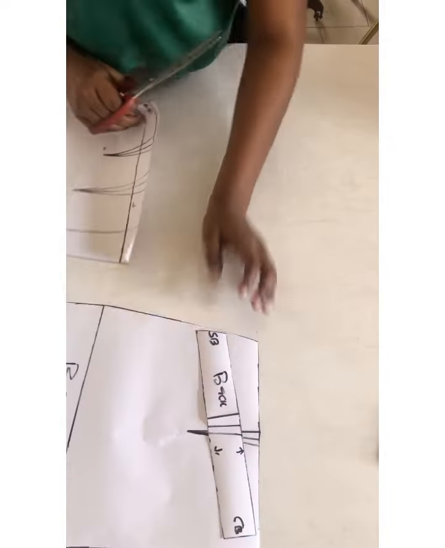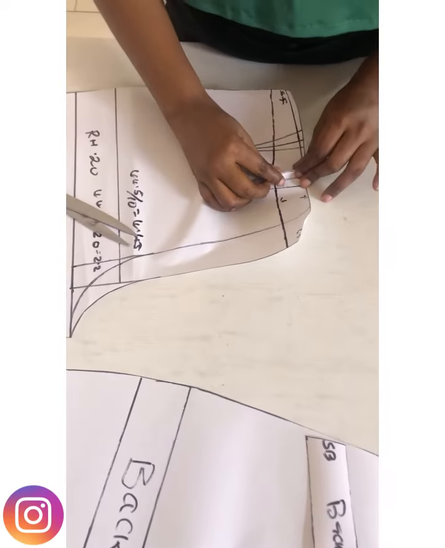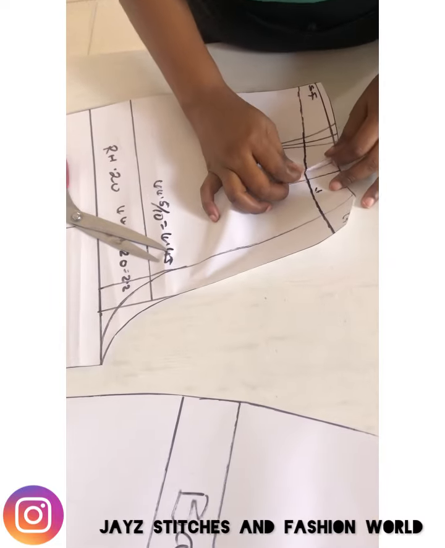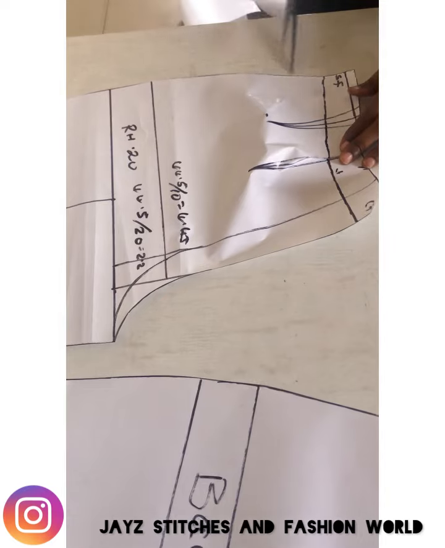I'll do the same thing for the front. I'm going to be closing my front dart like so, and I'll cut it out.